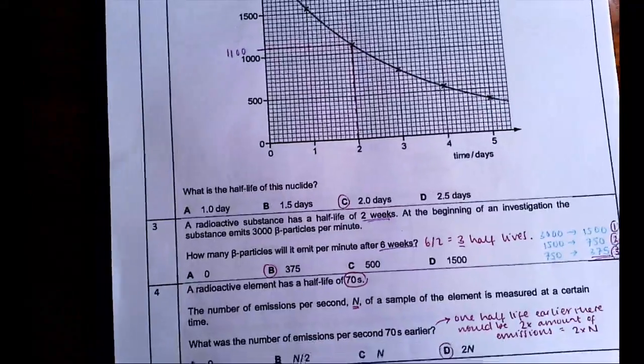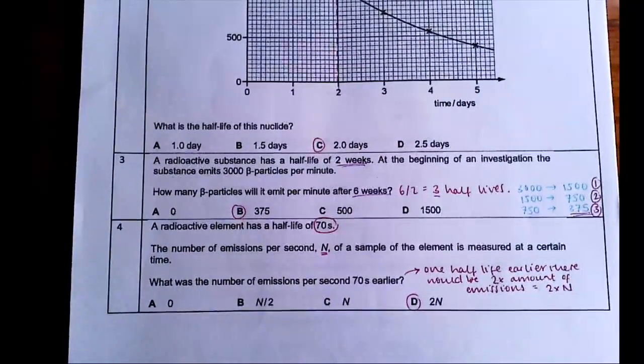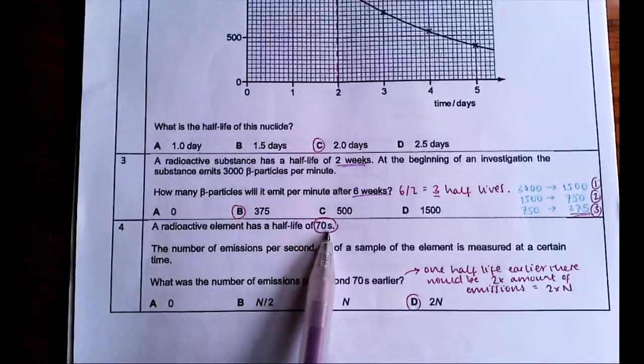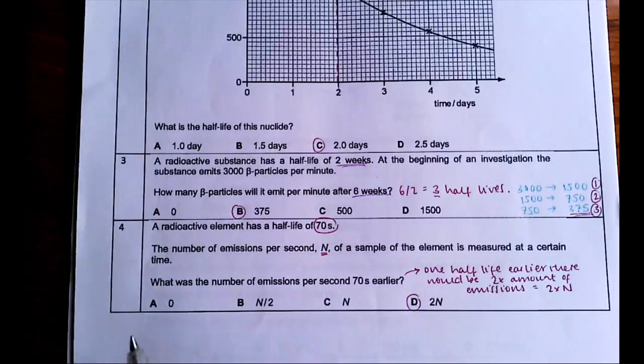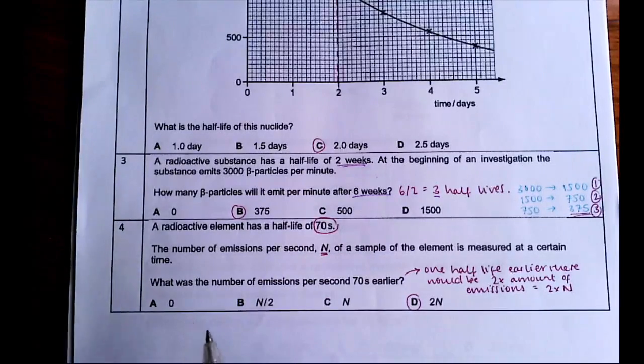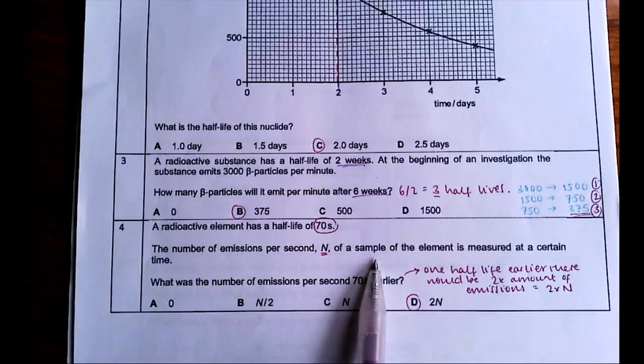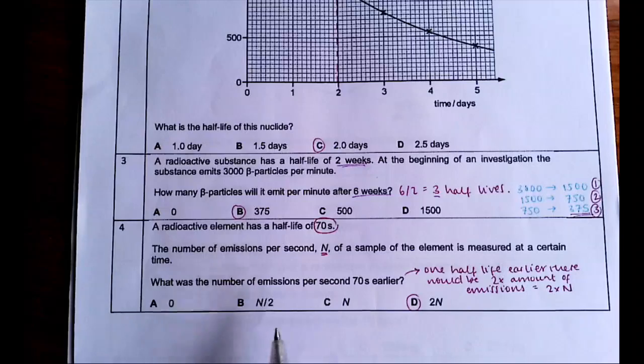The last question on this page, sorry, is question 4. Hopefully you can see that there. A radioactive element has a half-life of 70 seconds. Just a quick note, circling things like this, quite helpful so you don't miss numbers. The number of emissions per second, N, of a sample of the element is measured at a certain time, and it asks what the number of emissions was per second 70 seconds earlier.